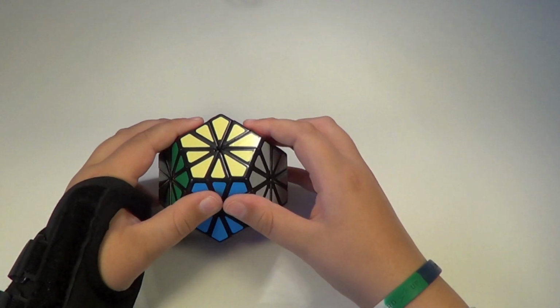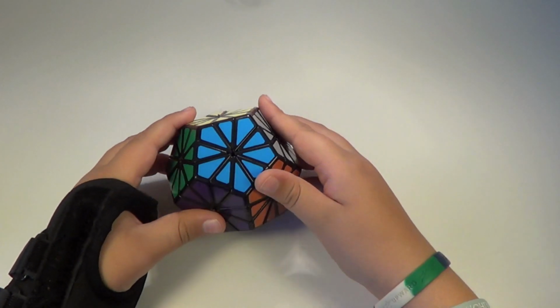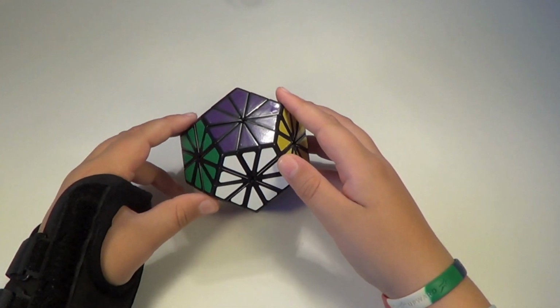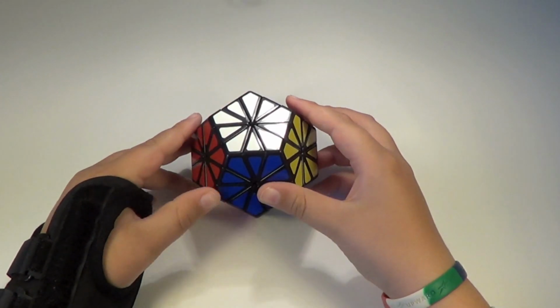I had to look up a video on how to do it, and so I'm giving you guys one. So that's my tutorial on how to solve the Pyraminx Crystal.